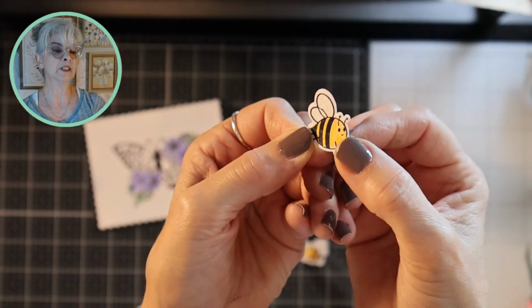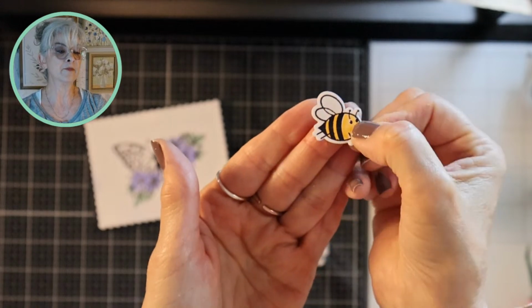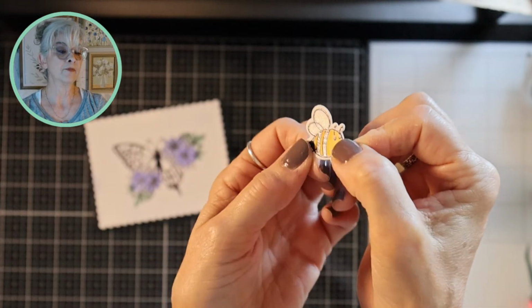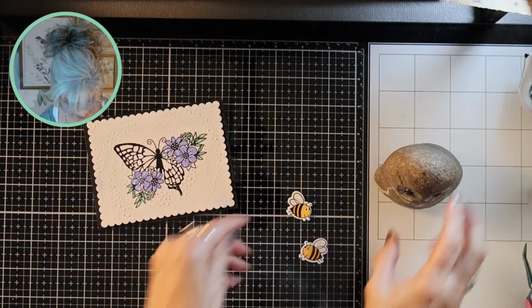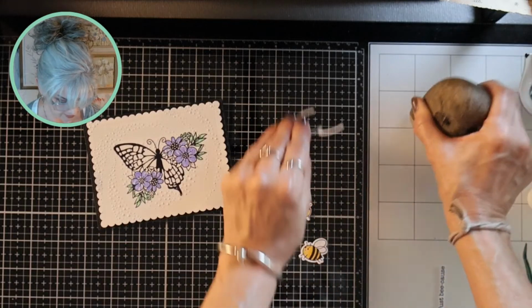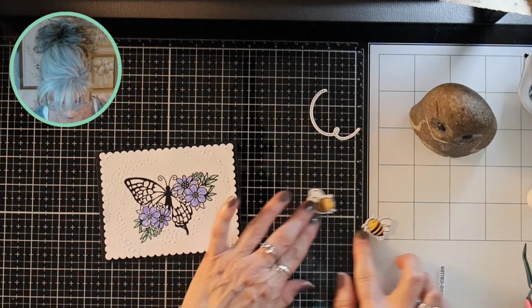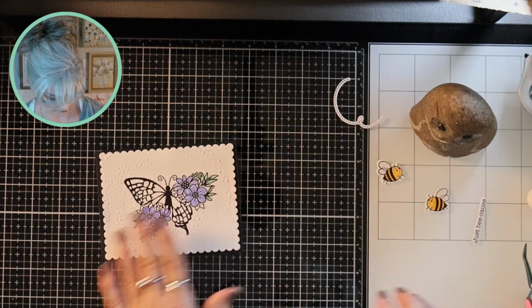Oh, it's just so hard to see. Too hard to see, but it's there. It looks good. Okay. Let me set all that aside.